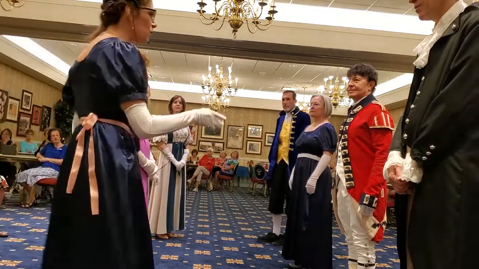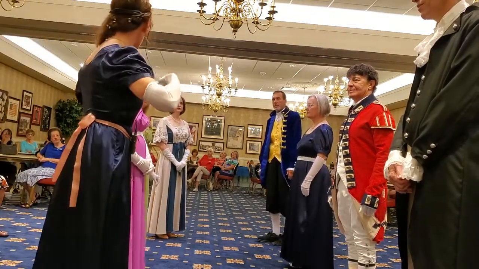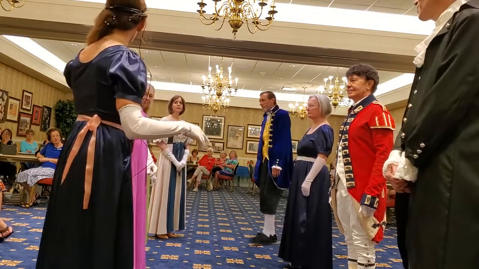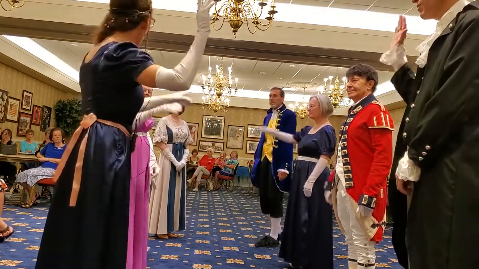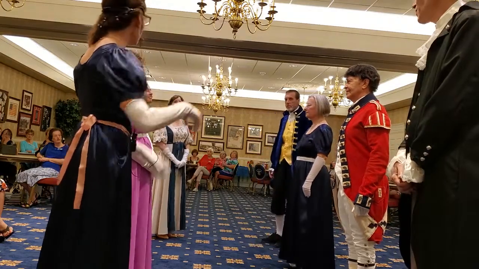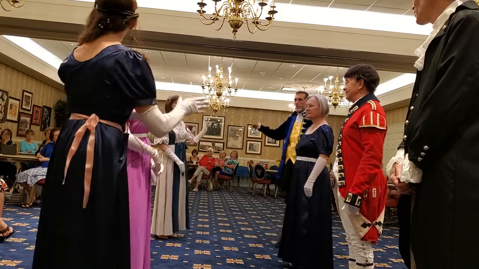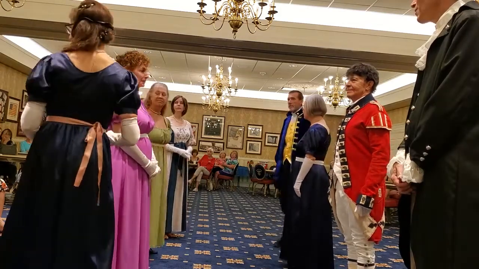And then we have positions. The first position is the first couple, the top position of the set of 4, and the second couple is the bottom position of the set of 4. So we're the first couple, and in that set, they're the first couple. On this set, they're a second couple. And this can go all the way down, as many people as you have dancing.